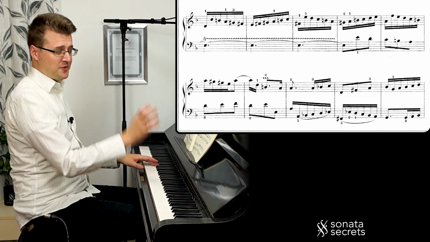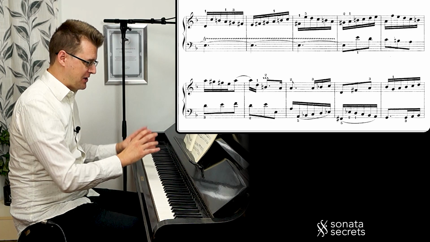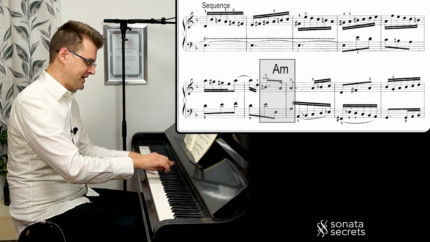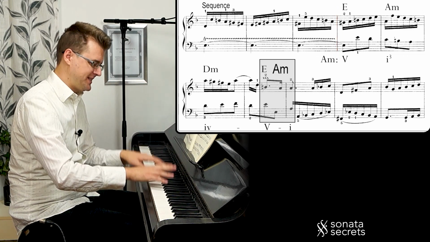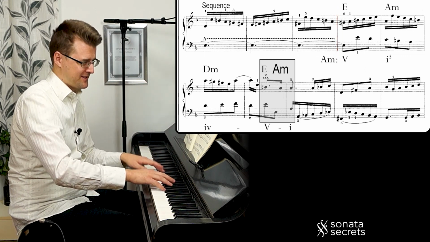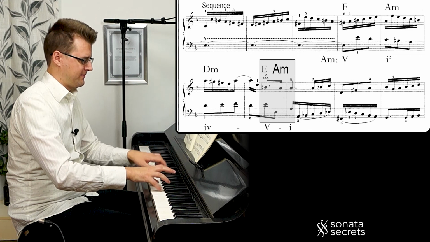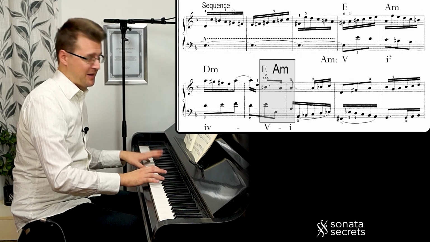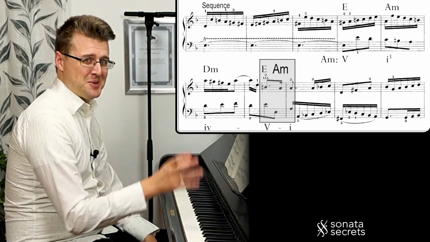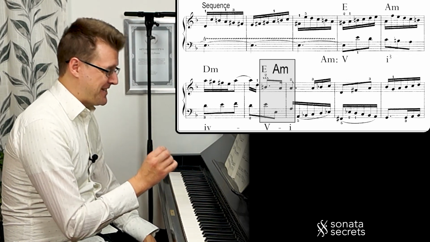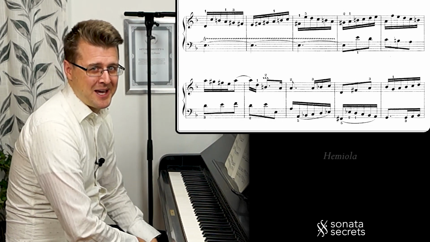And now we get 4 bars, actually a long cadence, so it's E dominant, A minor, now D minor, the 4th, subdominant, dominant, A minor. There's a really long time preparing the A minor, and the final 2 bars here are another interesting mechanism. It's called a hemiola.